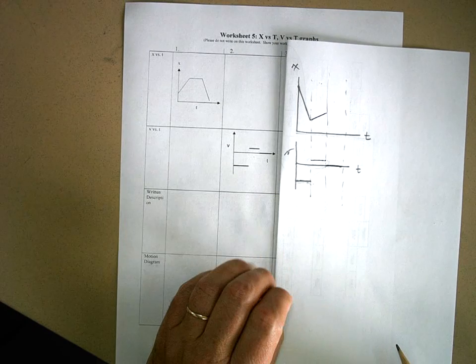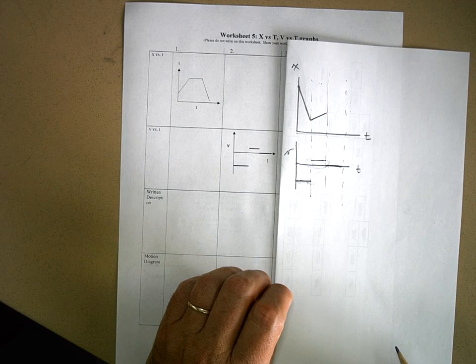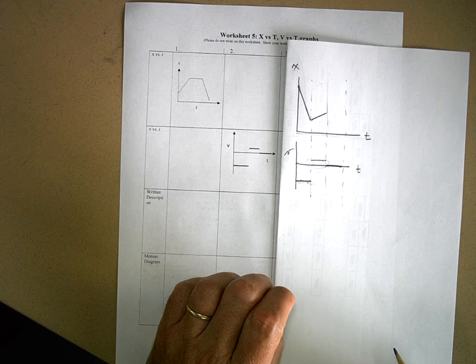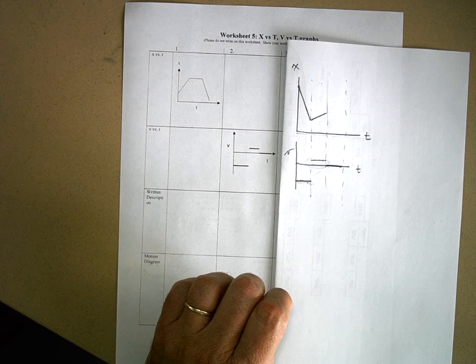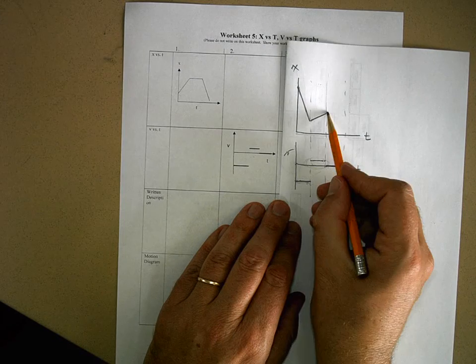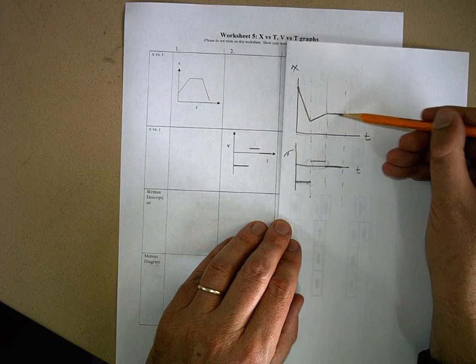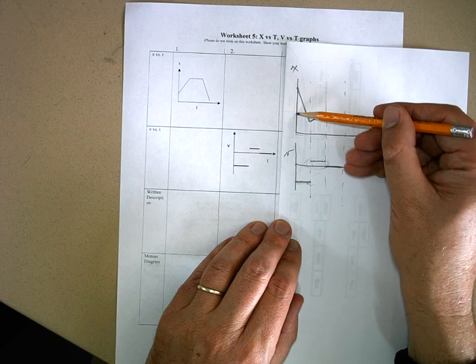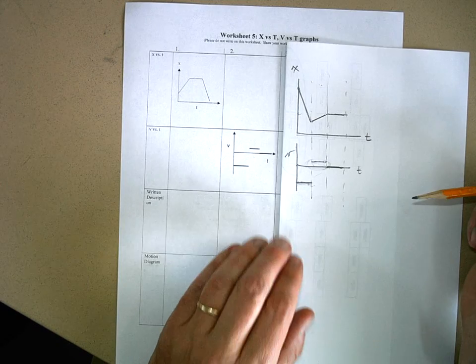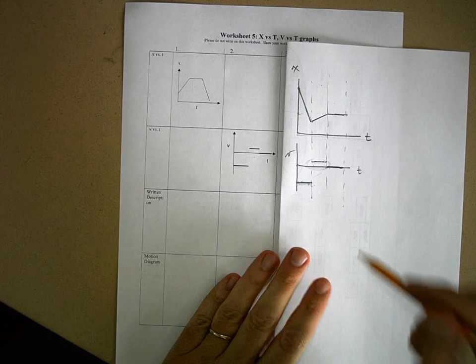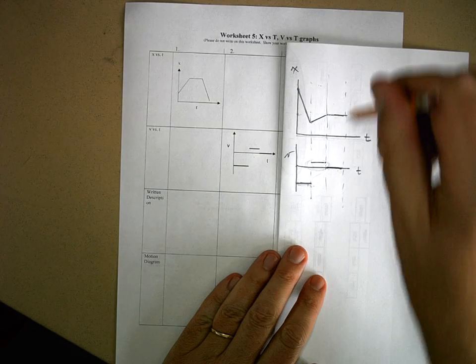My position is not 0. It's staying the same. In other words, as time goes by, your position x doesn't change. So this is what you're going to need to be able to do: take this graph and draw this.